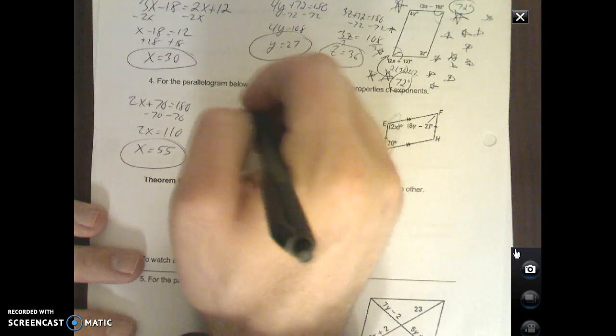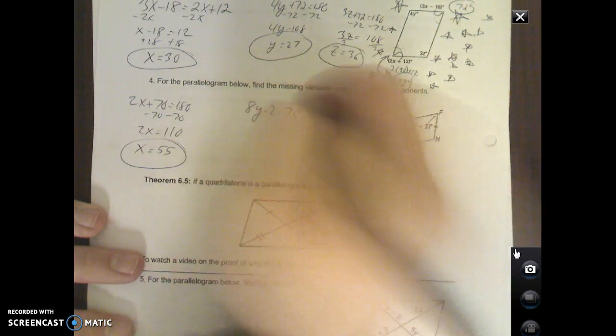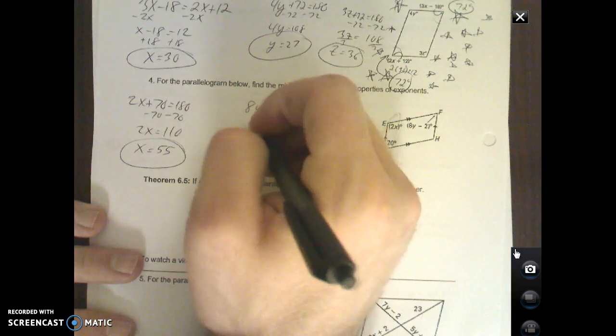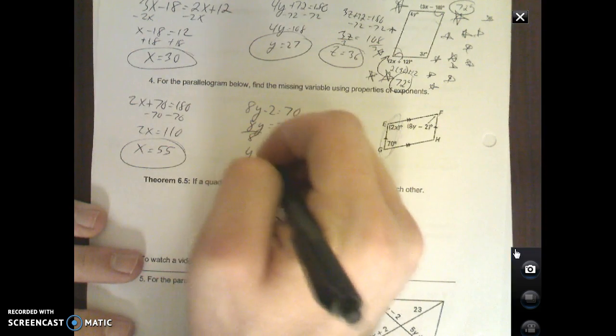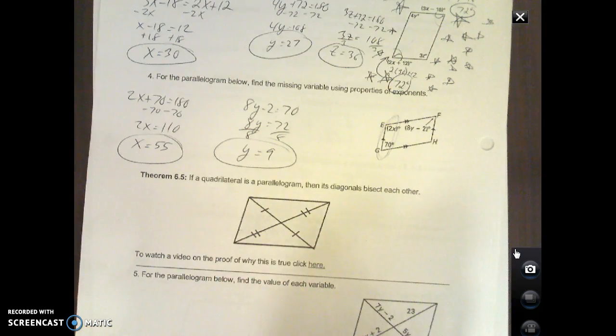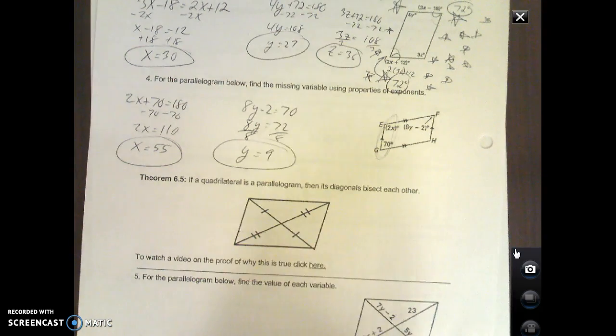Now, I have options for 8y minus 2, but we see how it's opposite of 70. All I'm going to do is say 8y minus 2 equals 70. I can add 2 over. Divide by 8. Y equals 9. Okay? So, good stuff. And again, same idea. Opposite angles are congruent. Adjacent angles add up to 180.